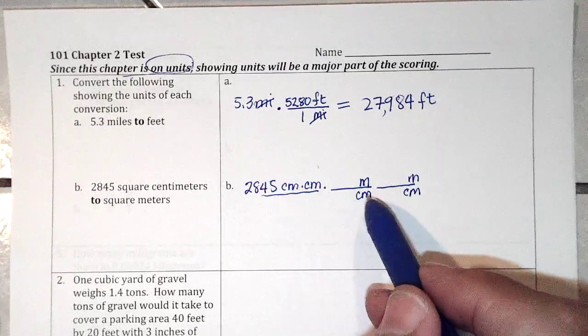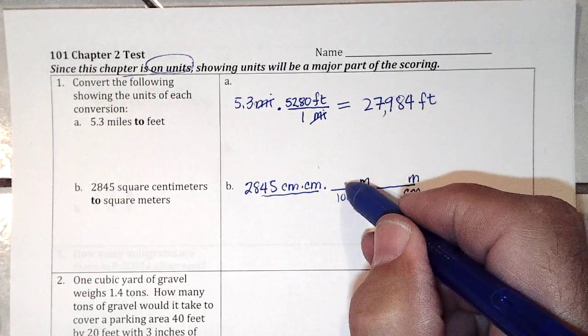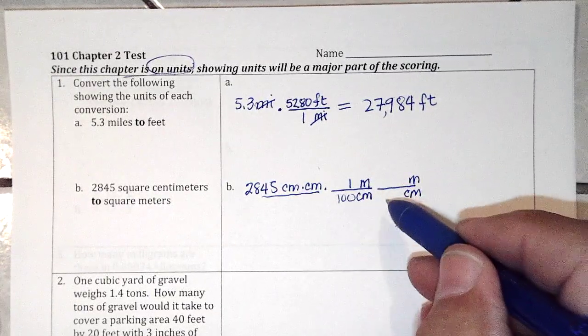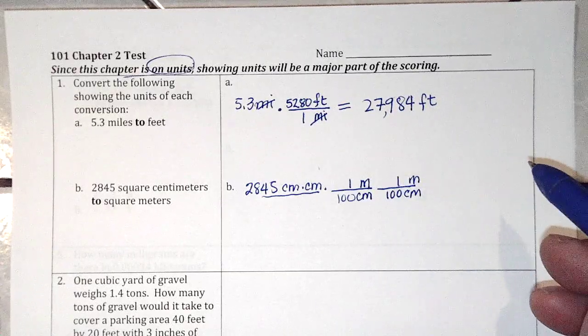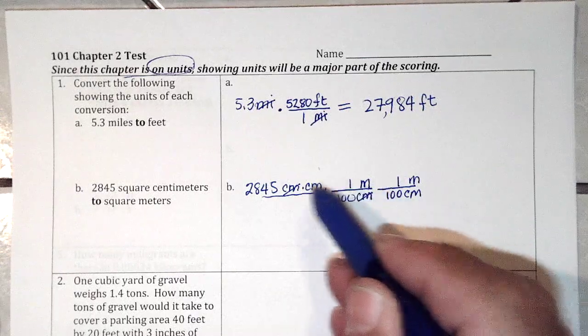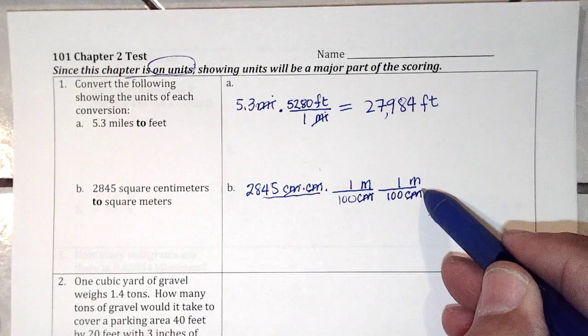And there are 100 centimeters in a meter, 1 meter. That's on your conversion chart. 100 centimeters make 1 meter. So the centimeter unit cancels there. This other centimeter from the centimeter squared cancels this one.